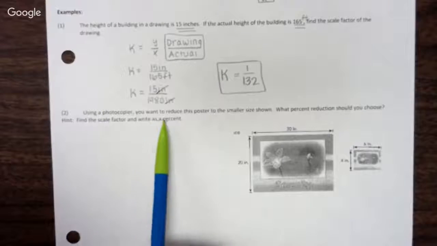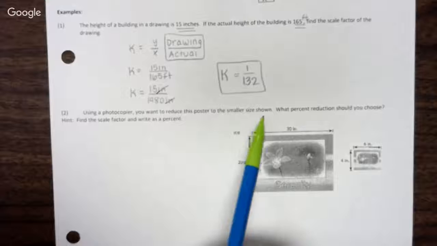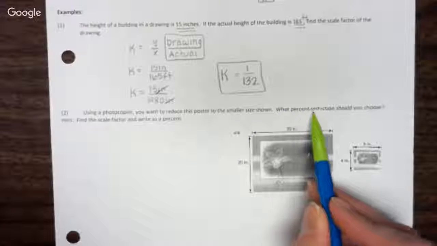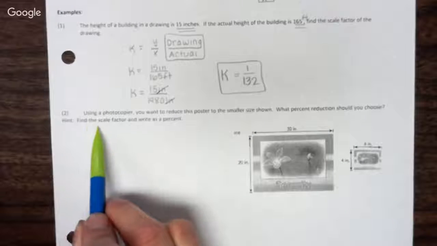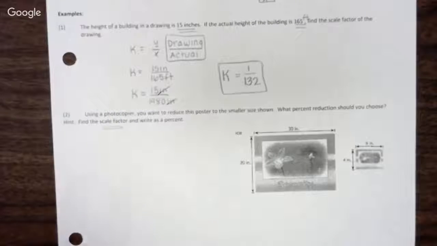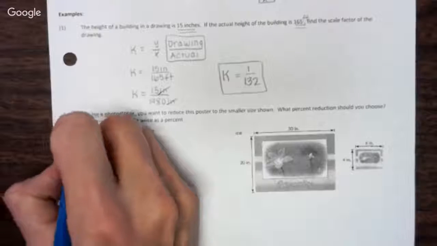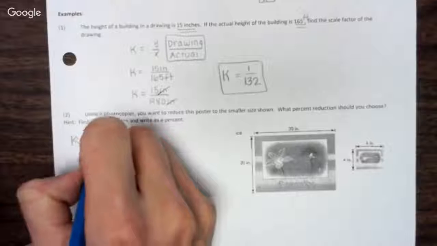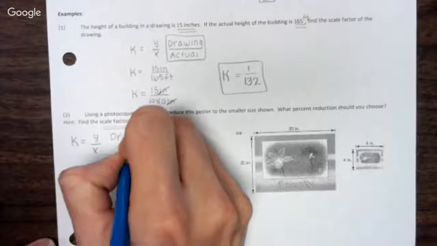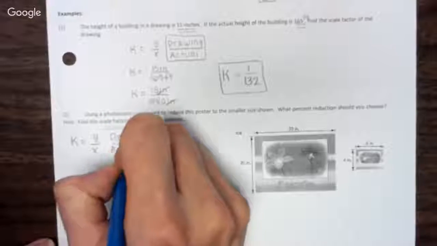It says using a photocopy, you want to reduce this poster to a smaller size. What percent reduction should you use to find? So we're going to find the scale factor and write it as a percent basically. So scale factor we're going to do is y divided by x. I would write that you're doing the drawing over the actual.